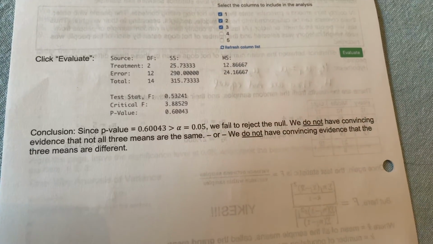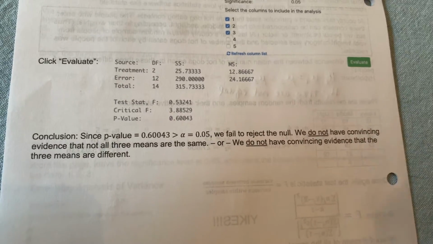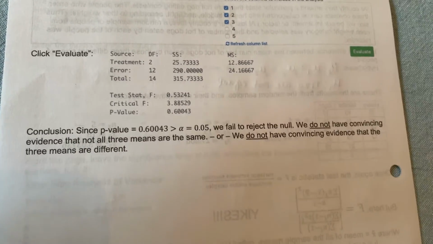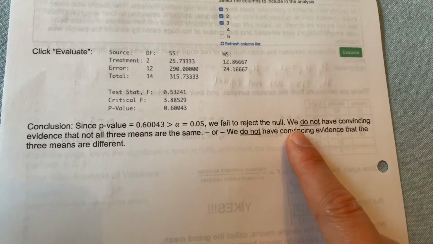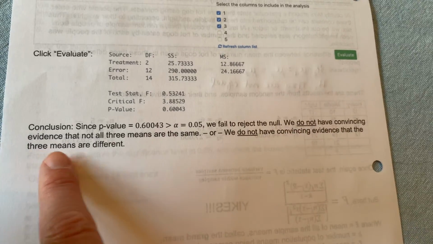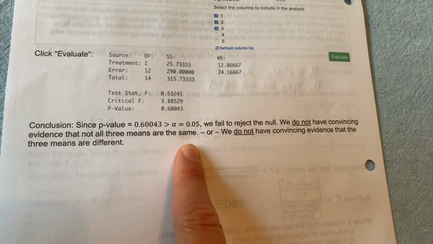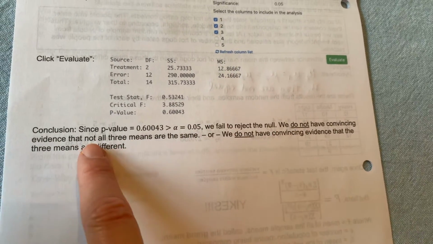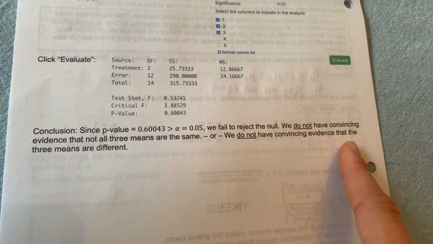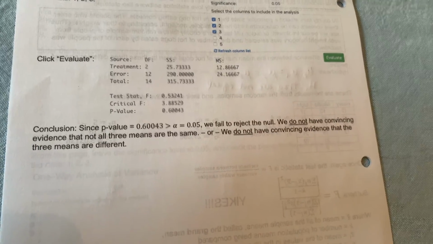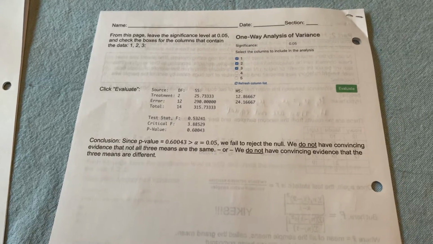Now, this part is important in being able to interpret. Whenever you fail to reject the null, that means we do not have evidence against the null, and we do not have evidence for the alternative, because against the null and for the alternative are the same. So let's say that we do not have convincing evidence that not all three means are the same, right? The null is that all three means are the same. I'm going against it. We do not have evidence against it. Or we could say we do not have convincing evidence for the alternative, so that the three means are different.